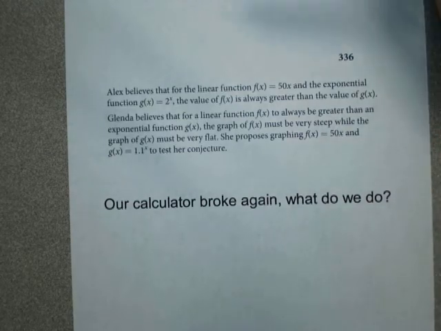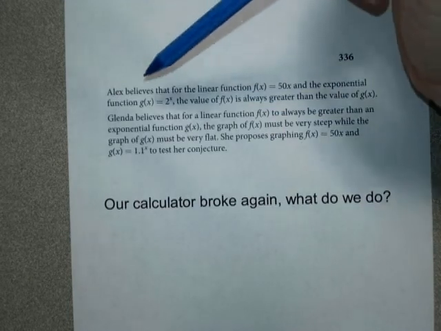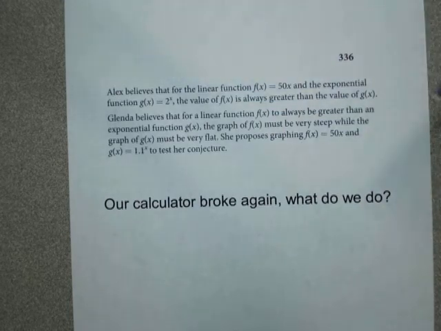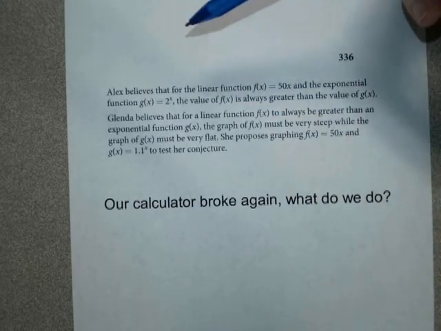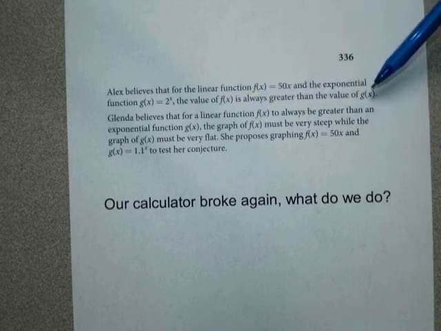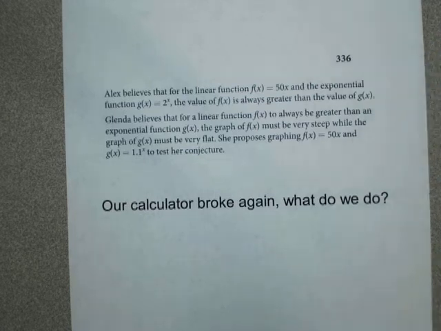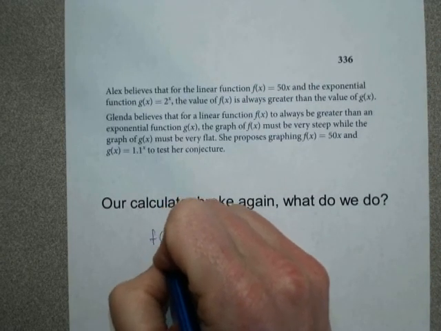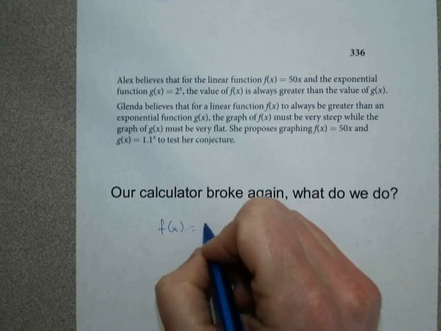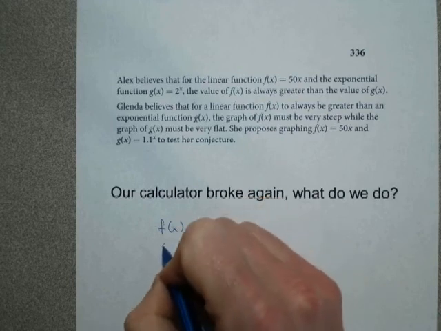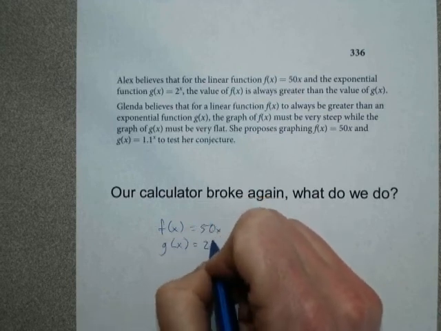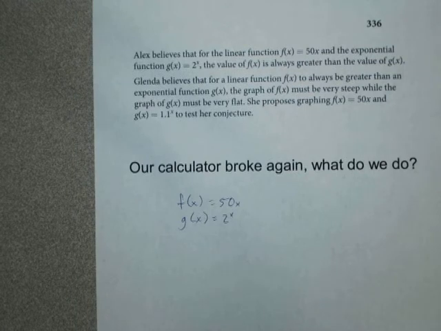So first, we need to see, is Alex right? Alex is saying that f of x will always be greater than g of x. f of x is 50x and g of x is 2 to the power of x. And so one of the keys to doing this: generally these questions are true when you use small numbers, but as soon as you start throwing in big numbers, things don't work out so well for these problems.